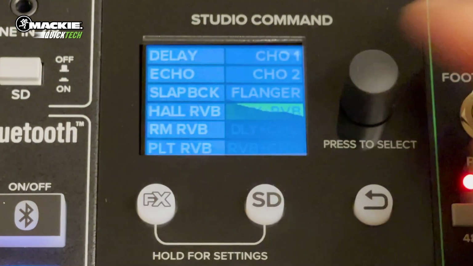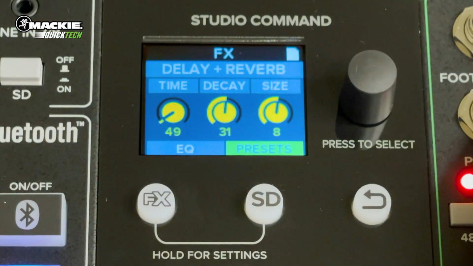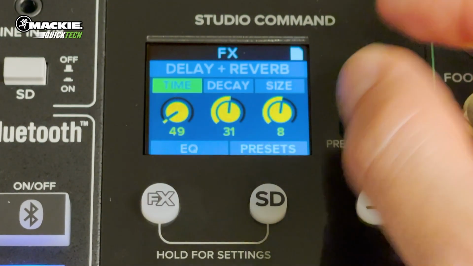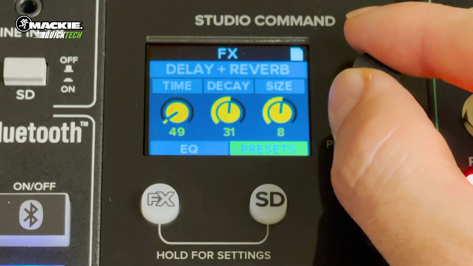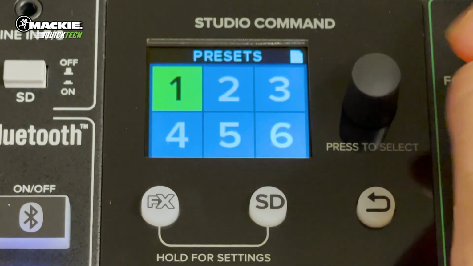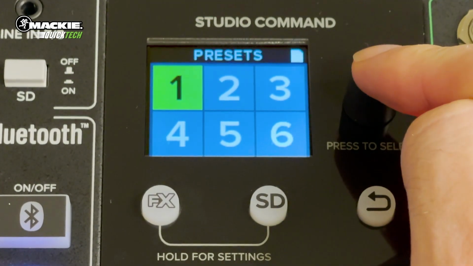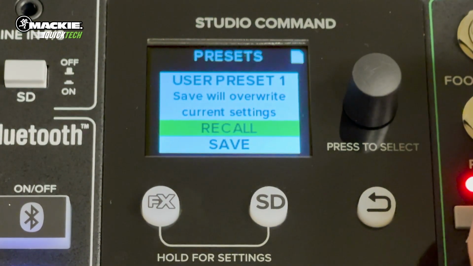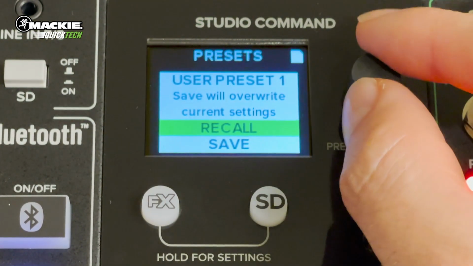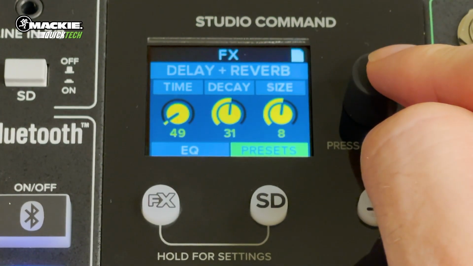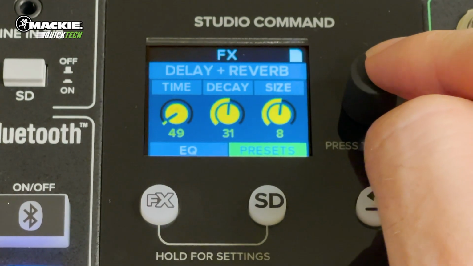With the effects panel and current settings displayed on the LCD display, scroll with the encoder knob until you have the correct preset you would like to save. You have options 1 through 6. Press the encoder knob to select the selected preset highlighted in green. From here, you can either recall a preset that you have already saved, or you can save and override the current settings. I'm going to save and overwrite with the preset that I just created.